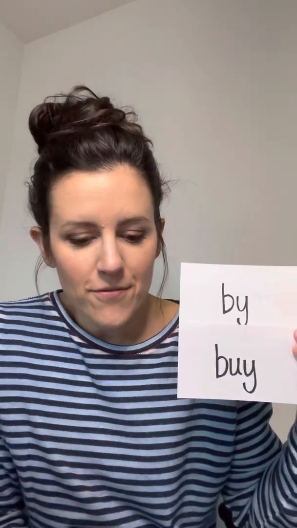Let's do a couple of examples and see if you can use the context clues, the other information to figure out which one I am using. All right, here we go. My phone isn't working, so I need to buy a new one.